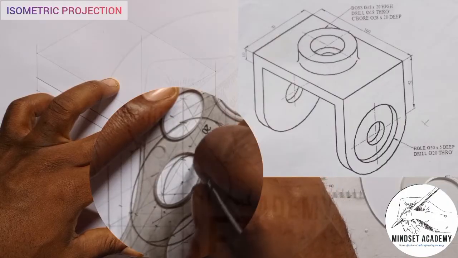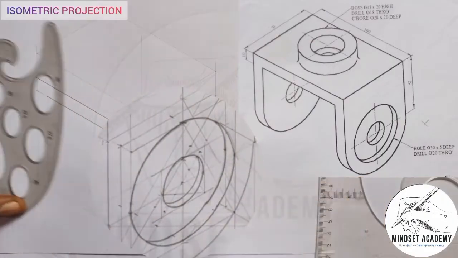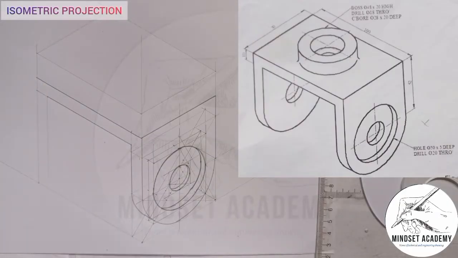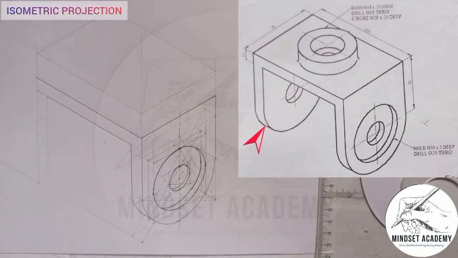You can just take this one. You see that? So that's what we have there. Now we've successfully completed this section here. Now the next thing we're going to do is to come to the other end here, right?